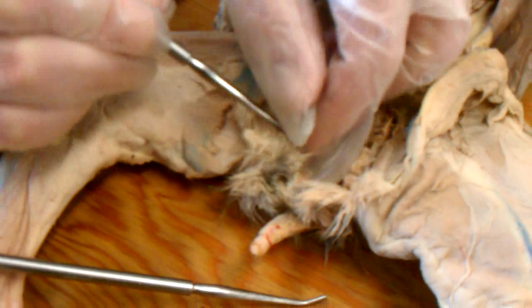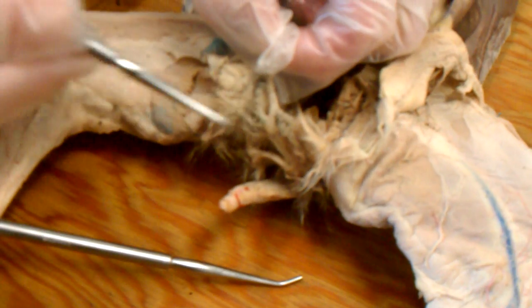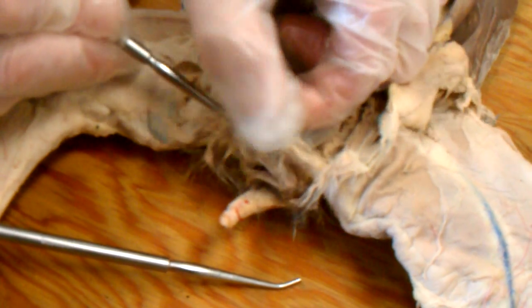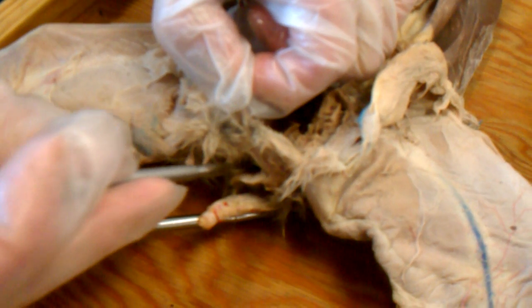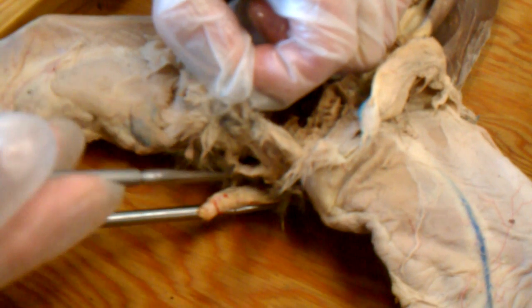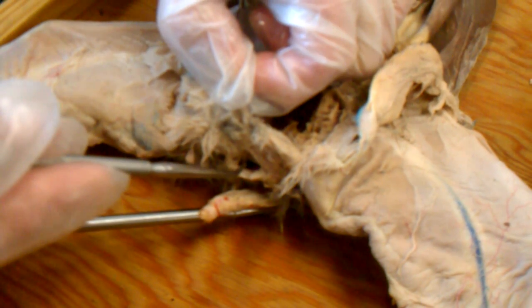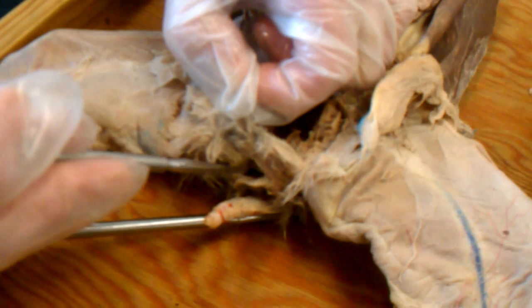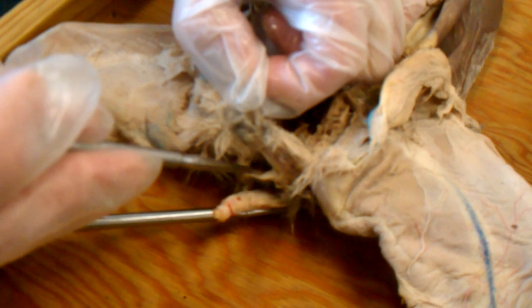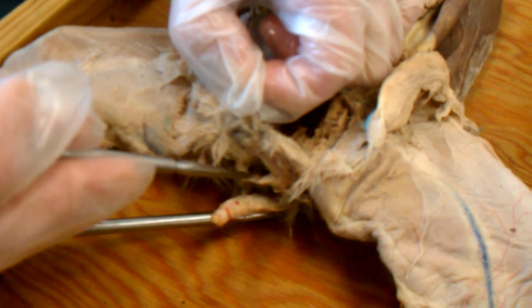From the exterior, we can see the opening into that passageway. And again, about a half an inch long, a common passageway for urinary and reproductive tracts. Not present in the human. In the human, the equivalent structure is the space between the labia called the vestibule.